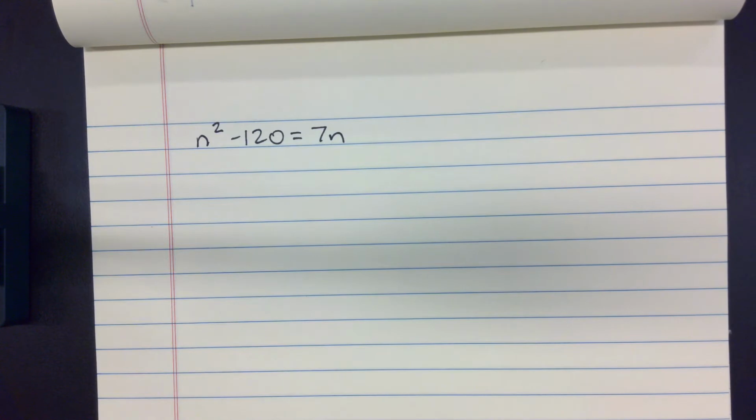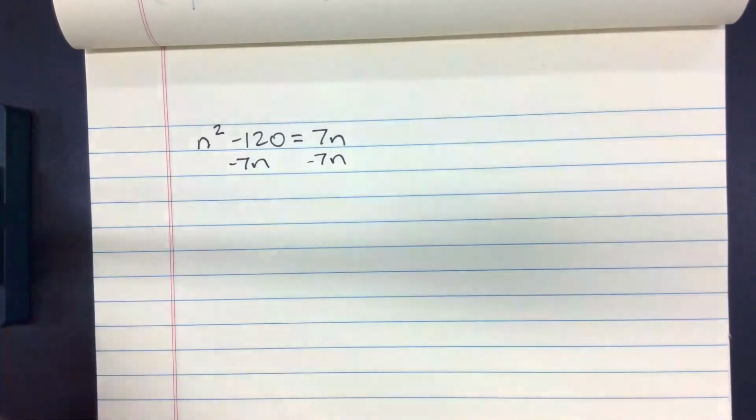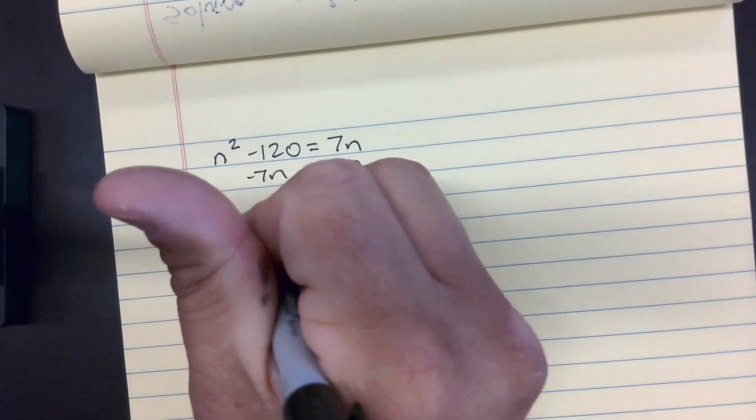All right, what do we have to get it set equal to? 0. So we've got to move that 7n. So how do I move that 7n over? Yep, I'm going to subtract 7n from both sides. Now this is what I wanted to do for this problem. This is not how you're going to write it.